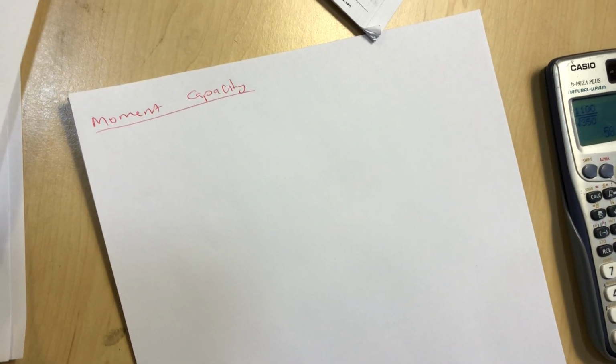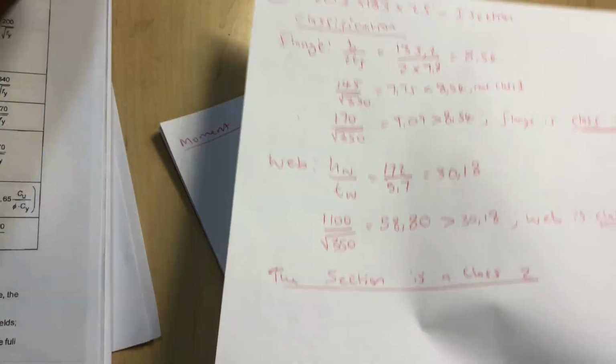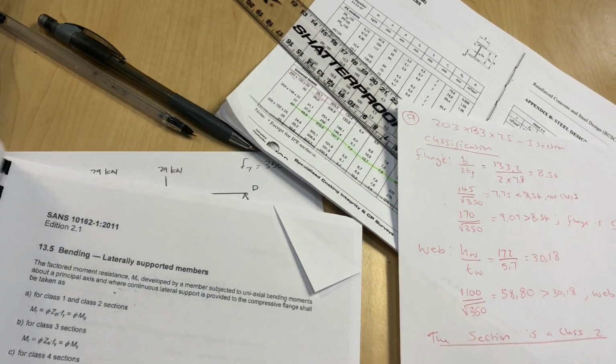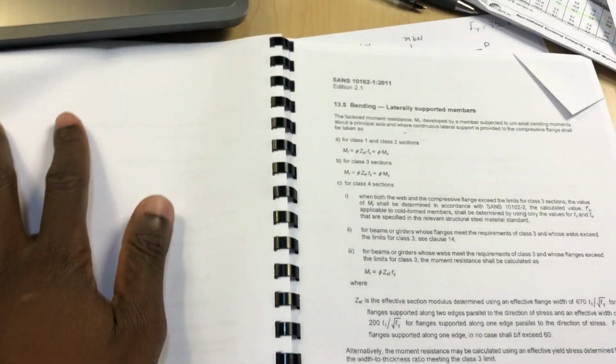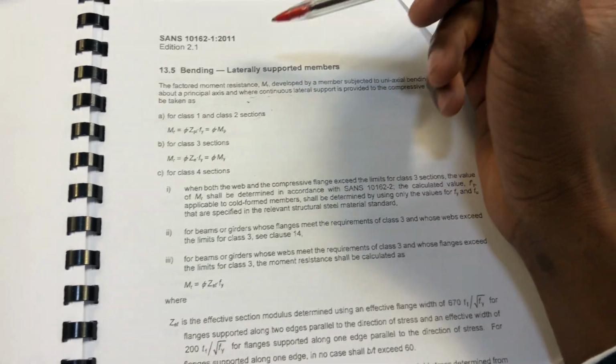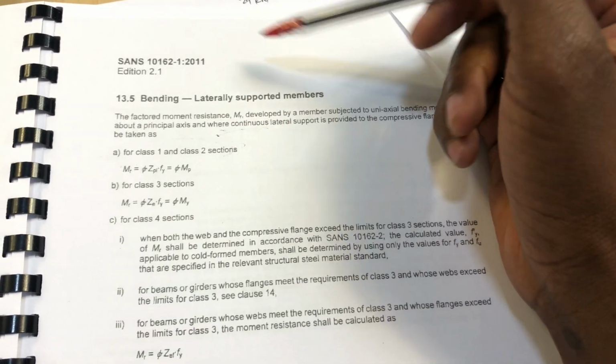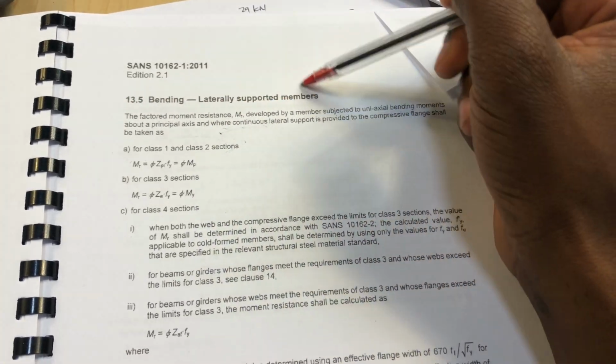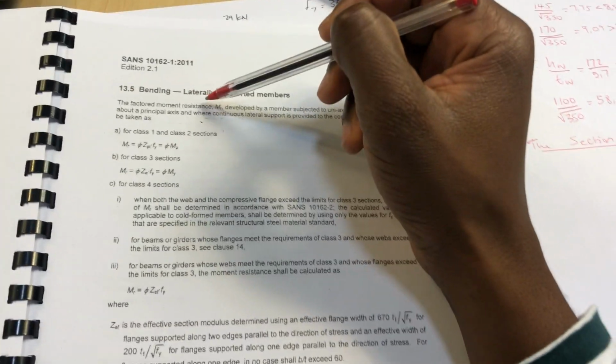Another thing you need to note is where you are going to find the information on your code table, on your code book. For the previous example, where it was fully laterally restrained, we used information given in 13.5.